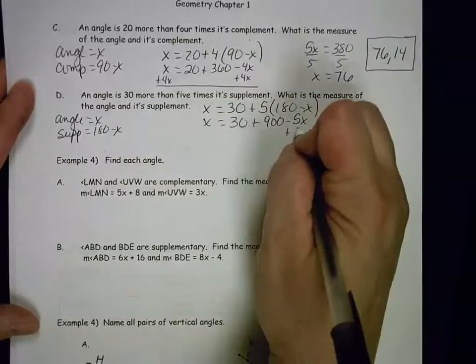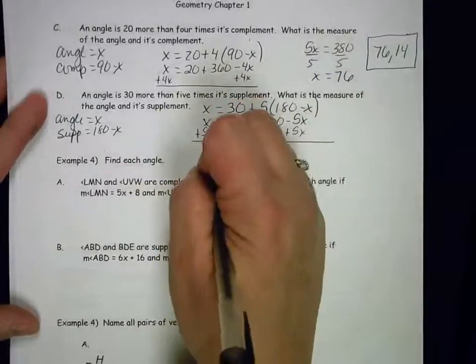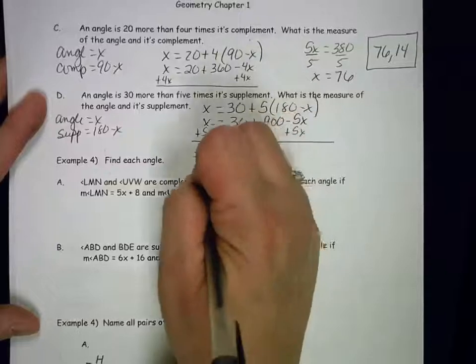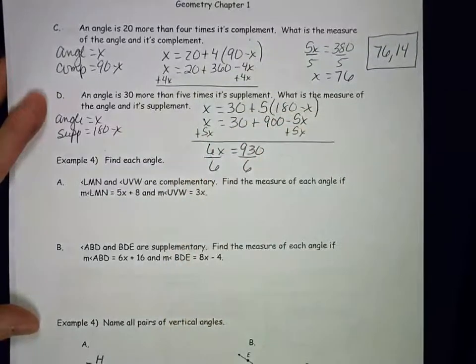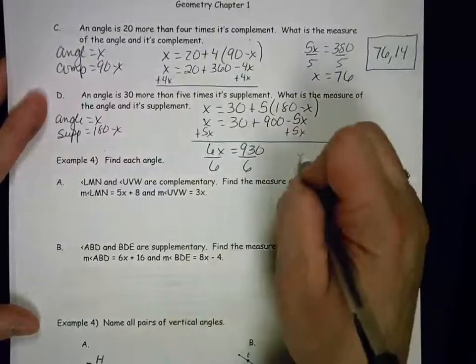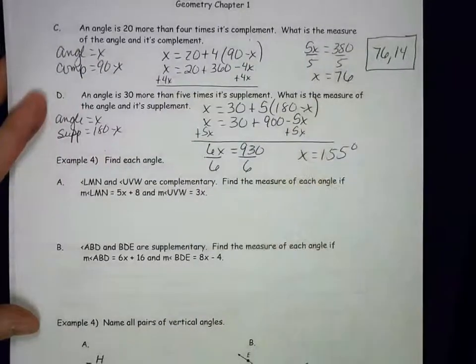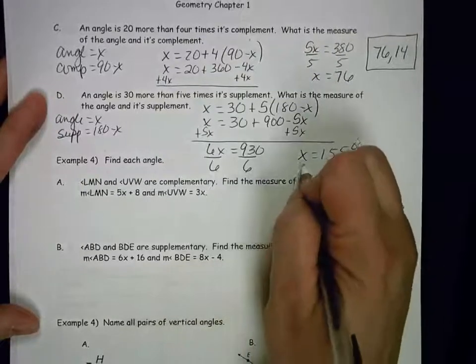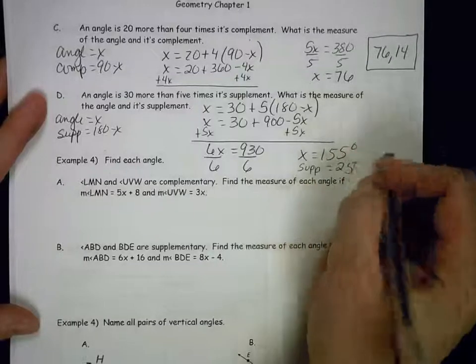Adding 5x to both sides, you have 6x equals 930. And when you divide both sides by 6, x equals 155, and 180 minus 155 is 25.